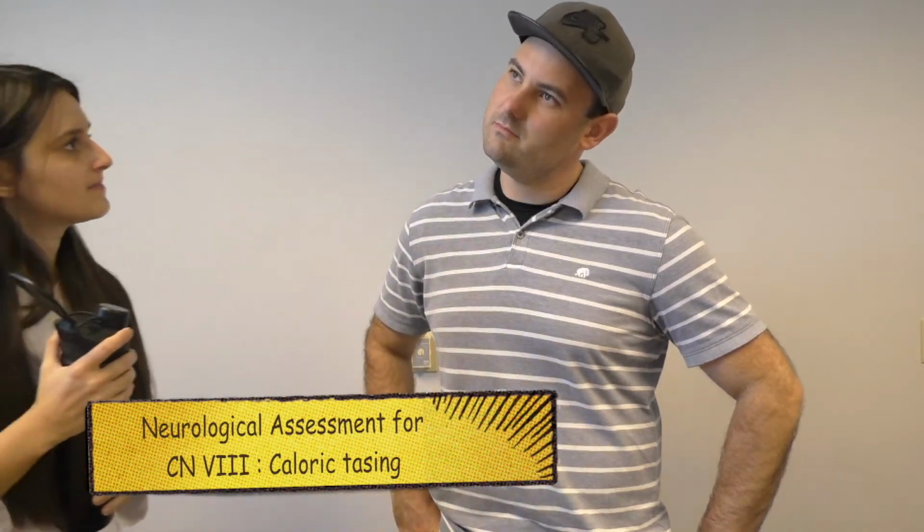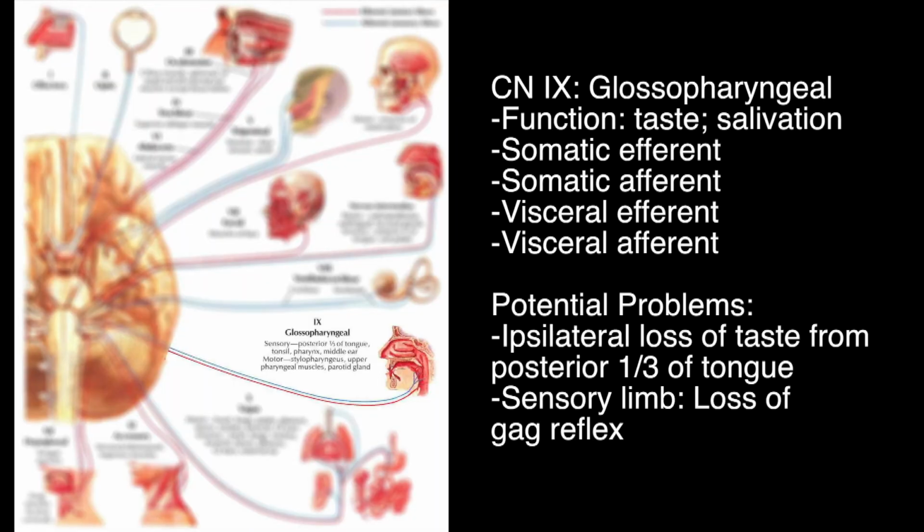How do you feel? Dizzy. Cranial nerve 9 is the glossopharyngeal nerve, and the glossopharyngeal function is for taste and salivation. This nerve has all functional categories. It's somatic efferent, somatic afferent, visceral efferent, visceral afferent, and potential problems for this nerve could cause ipsilateral loss of taste from posterior 1/3 of the tongue and sensory limb loss of gag reflex.